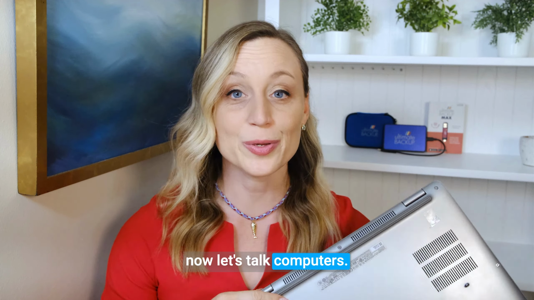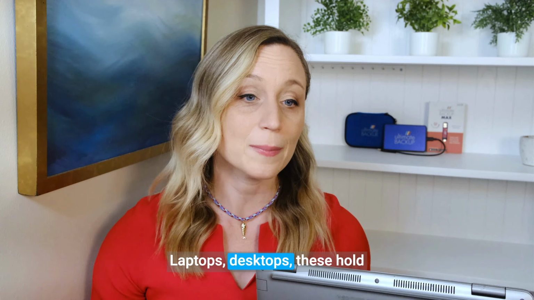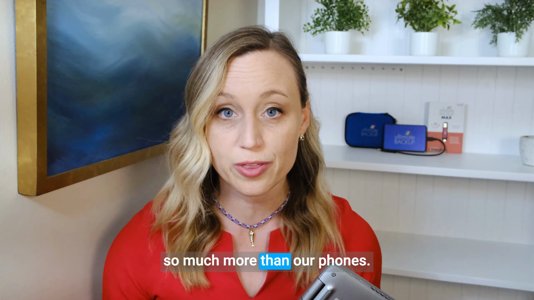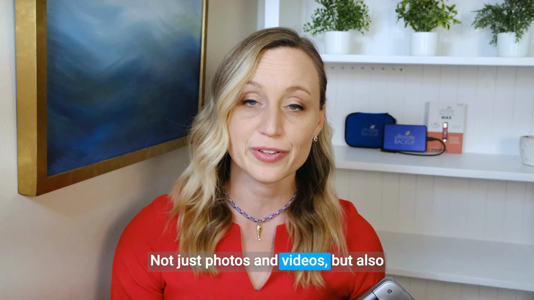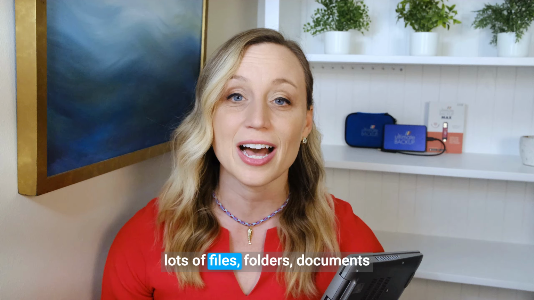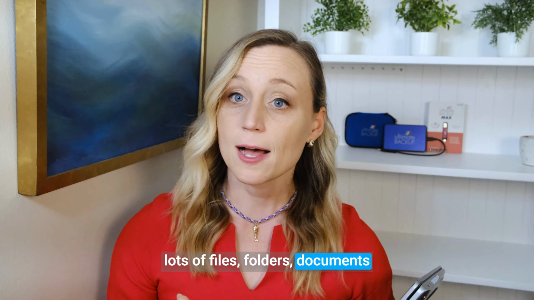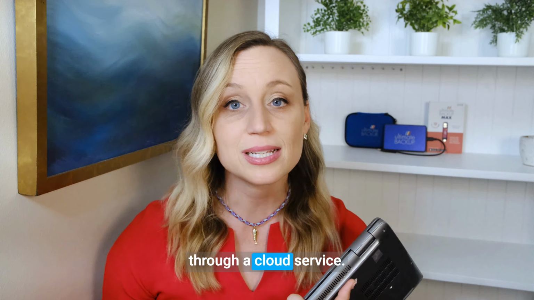Now let's talk computers. Laptops, desktops, these hold so much more than our phones, not just photos and videos, but also lots of files, folders, documents. Option one is to transfer through a cloud service.